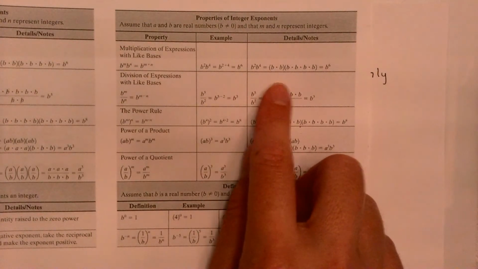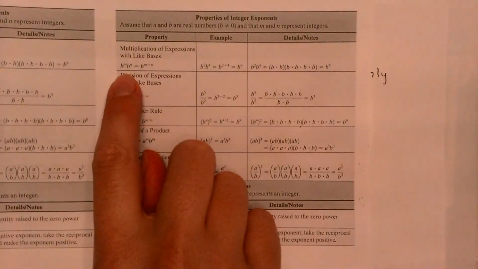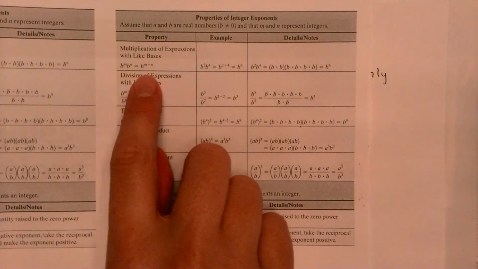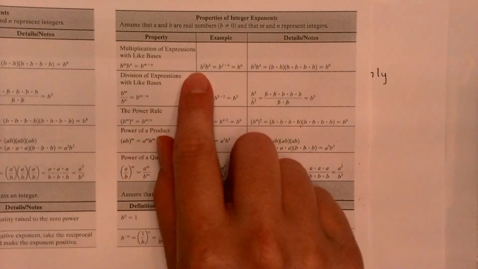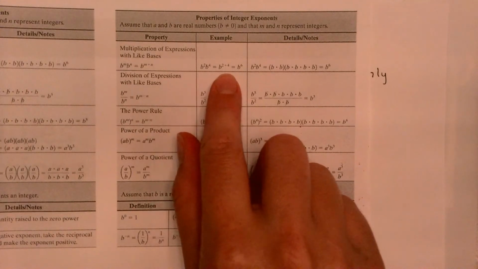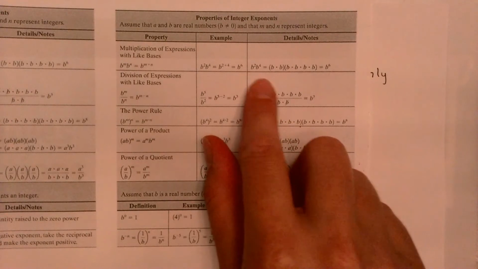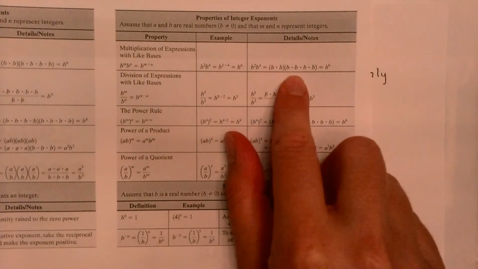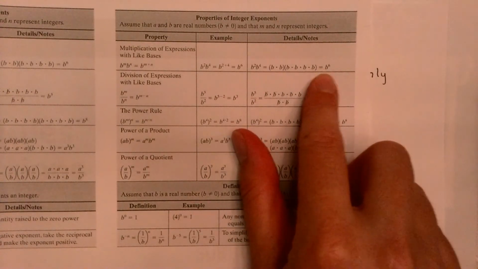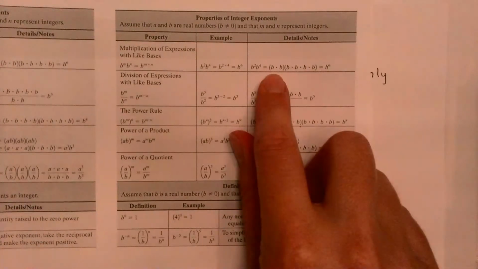So when you look at this and you have multiplication of the bases, you add the powers. And so the example b to the second times b to the fourth is really going to be b to the sixth because we add 2 plus 4. B squared, there's 2 of them there. B to the fourth, there are 4, and that's why we have b multiplied out 6 times.